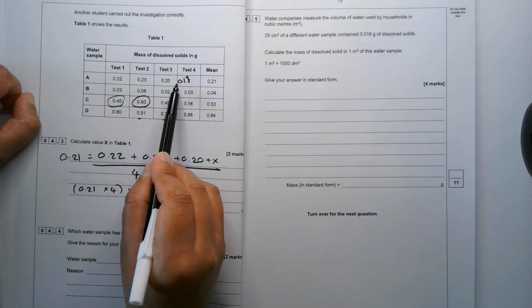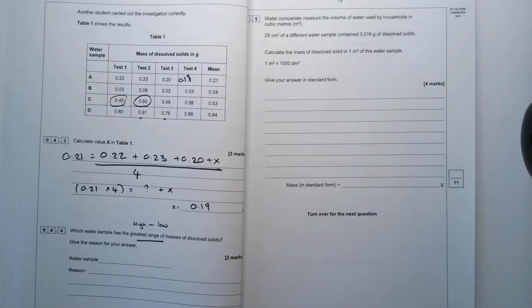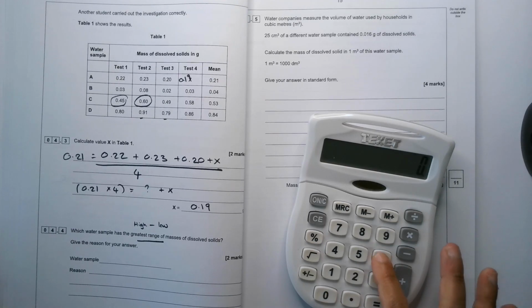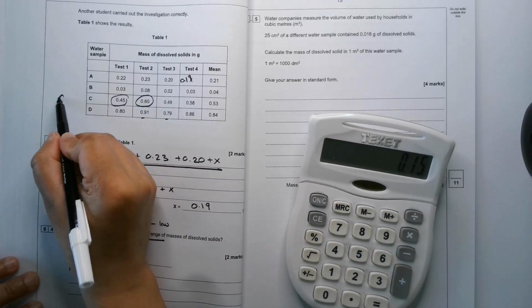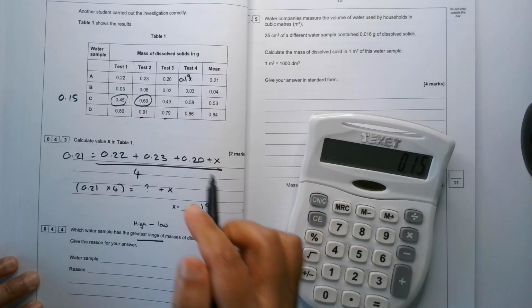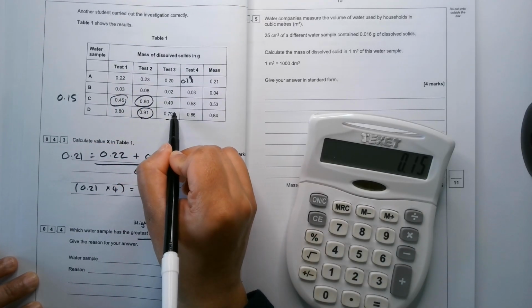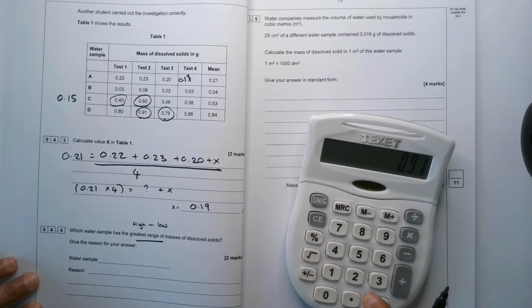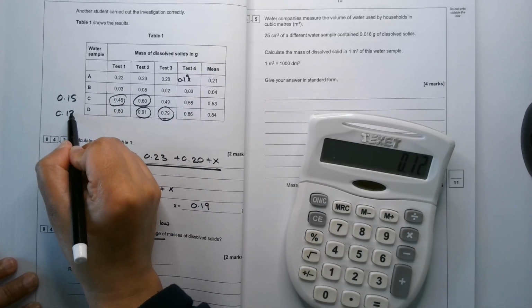That's more or less the same. If you subtract these two numbers, 0.6 take away 0.45, that gives me a range of 0.15. Highest value is 0.91, lowest value is 0.79. 0.91 take away 0.79 gives me 0.12 as a range.